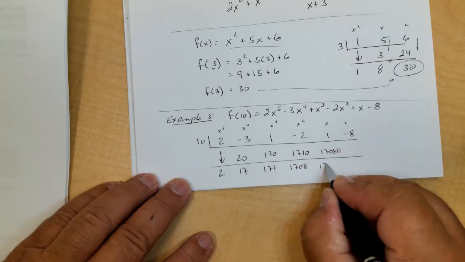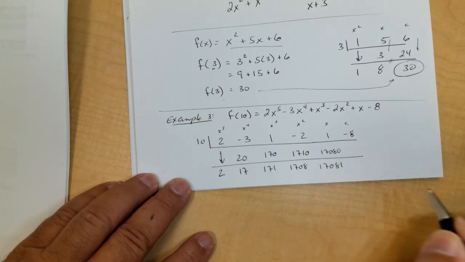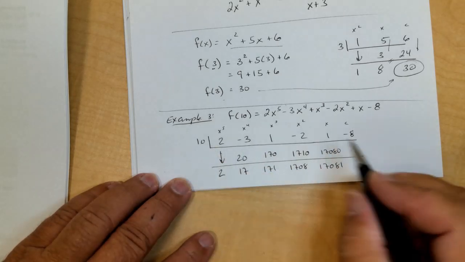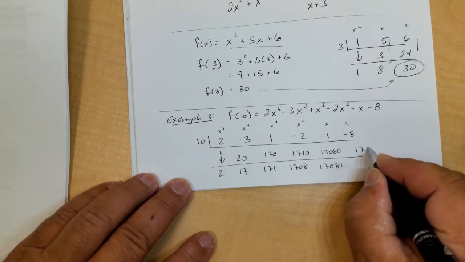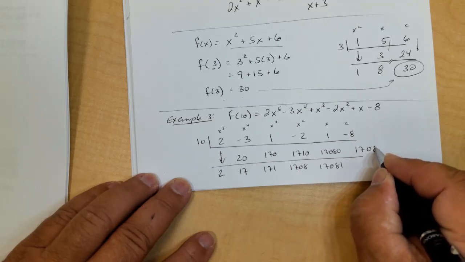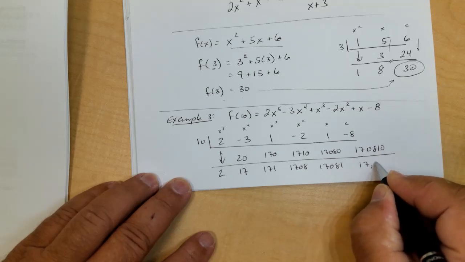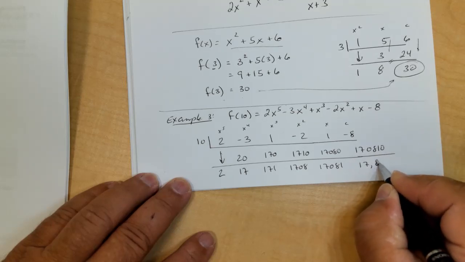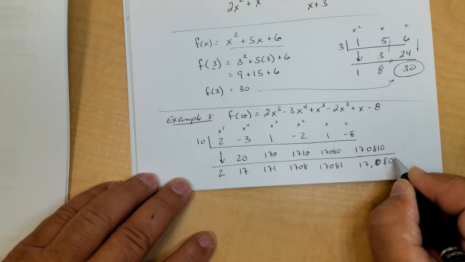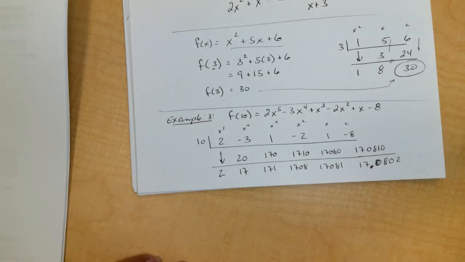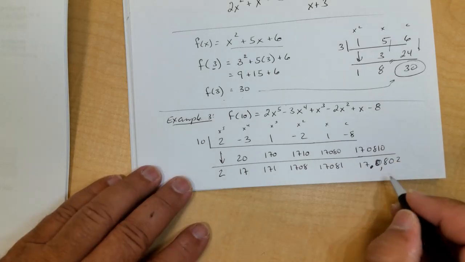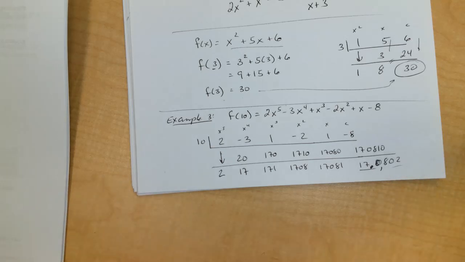And 1, so it's 17081. 10 times that is 170810, minus 8, 170802. It's 170,802. Much faster than the other way.